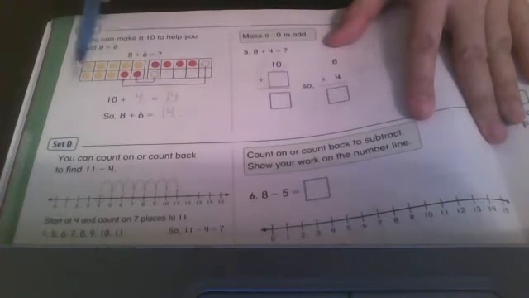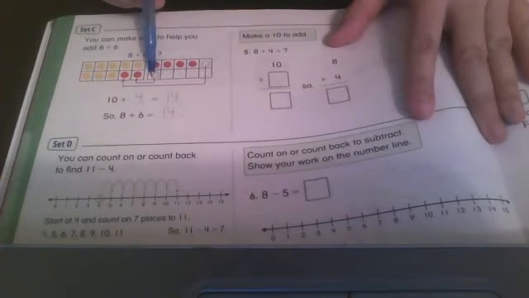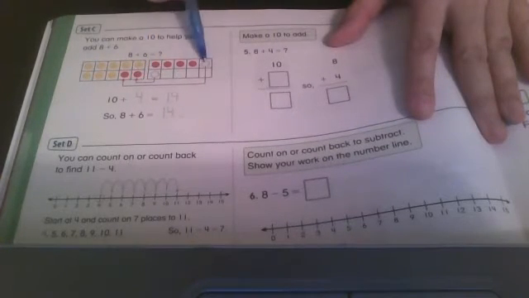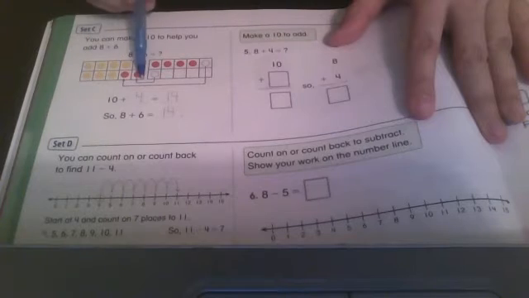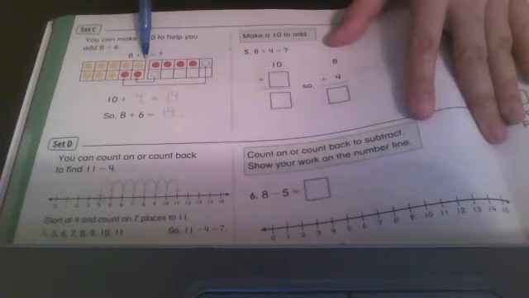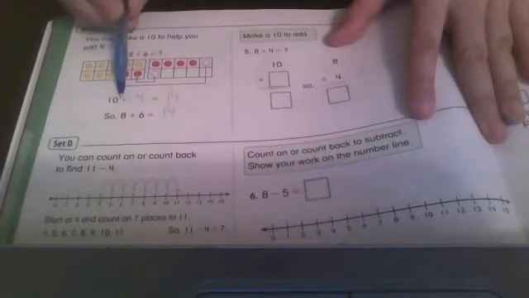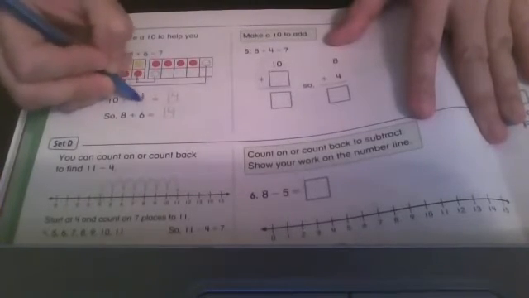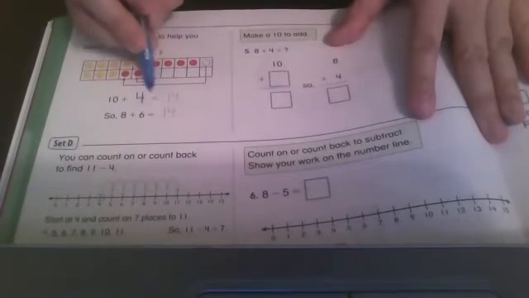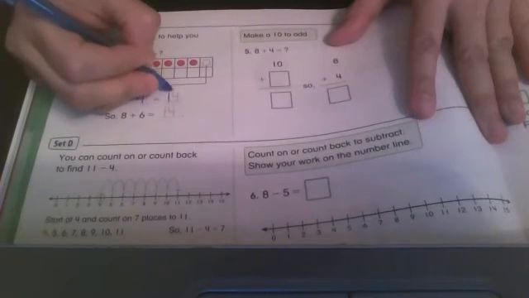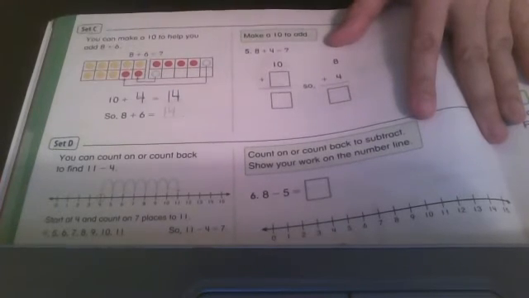But then they decided to take those last 2, this one here and this one here, and fill in the 10 frame first. So when they did that, they had a 10 plus 1, 2, 3, 4 left over, right? So 10 plus 4 equals 14, right?